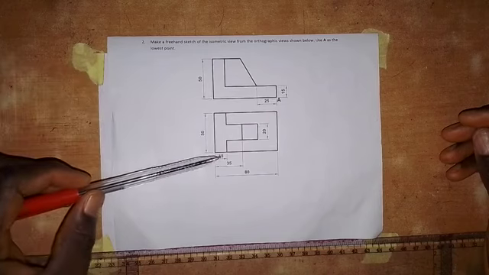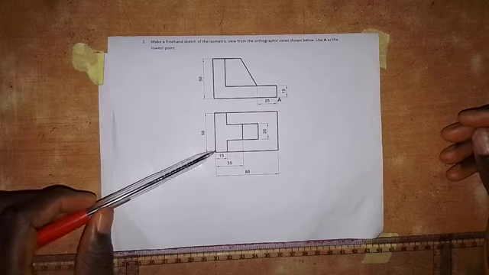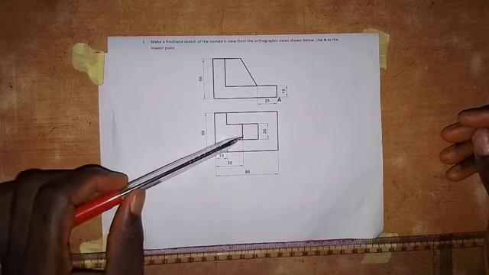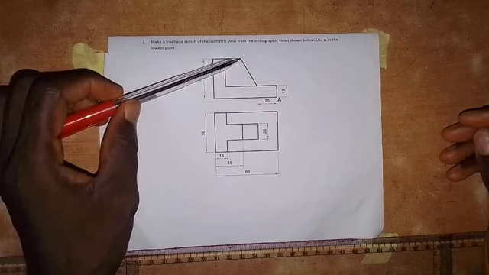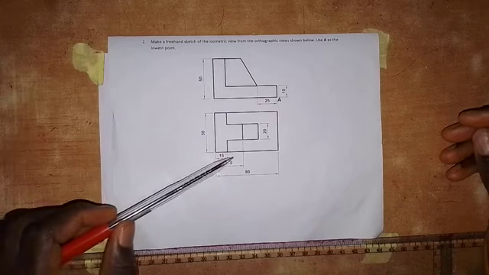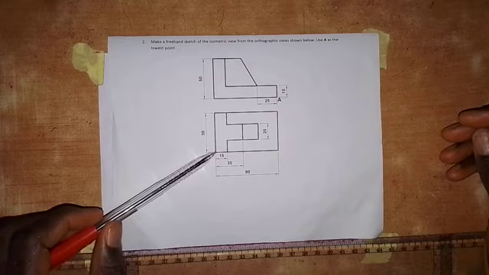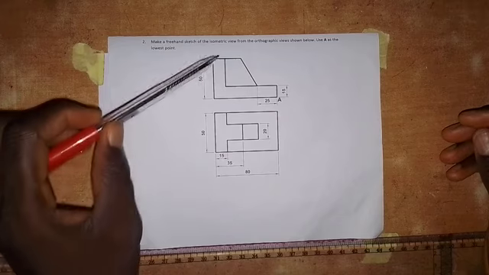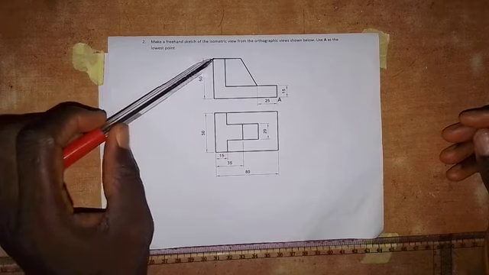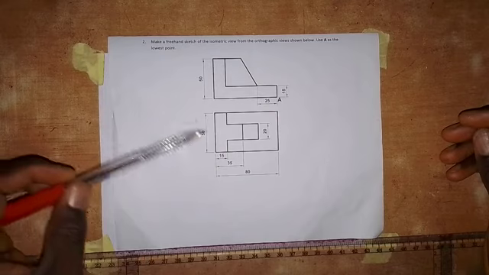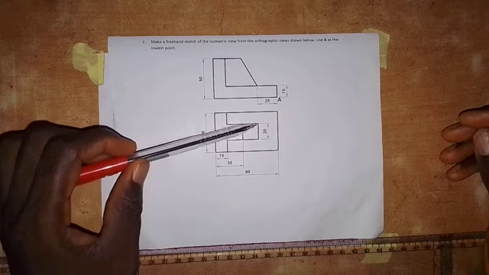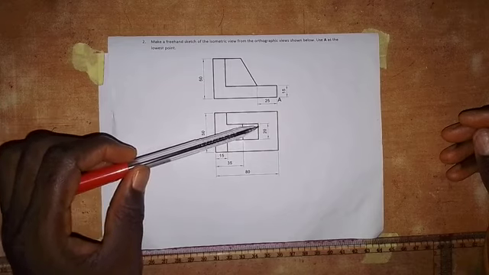Then coming down to the plan, the total length from here to here is 80 millimeters, and for us to get this point here, which is this point in the front elevation, we take a measurement of 35 millimeters from this end to this end. The thickness of this is 15, the thickness of this also is 15 in the front elevation. Then from here to here is 50 millimeters. The thickness of this is 20 millimeters.